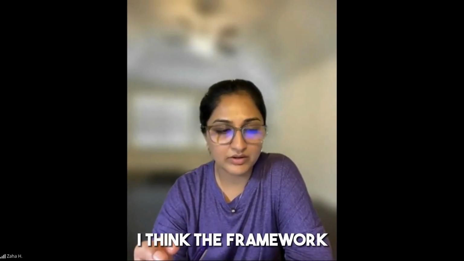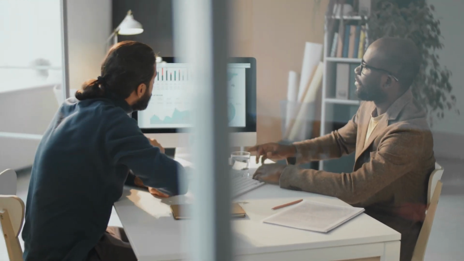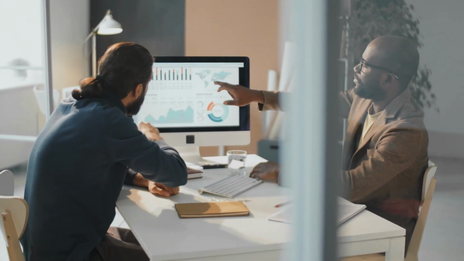I think the framework really makes you think about those gray areas because by default, we sort of focus on non-important stuff, or we just let some of it completely roll by. So it really forces you to think and categorize the gray area tasks that you have.